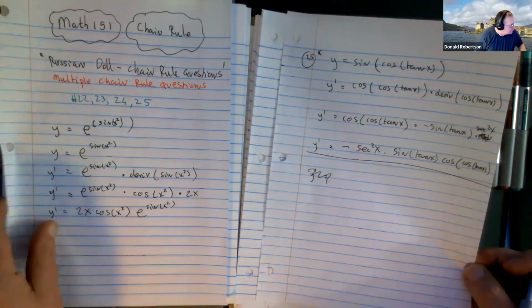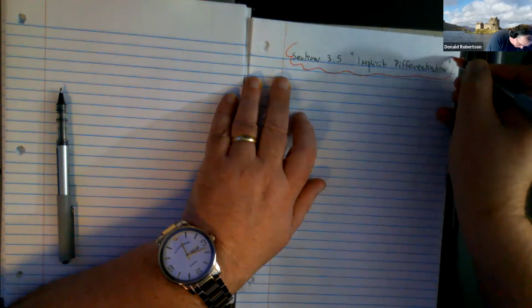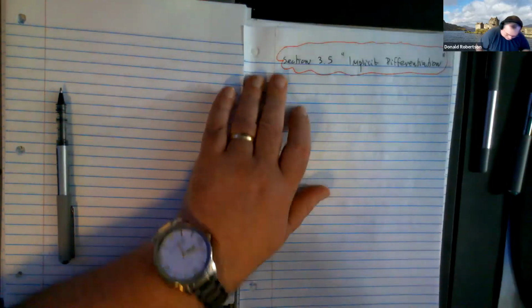Okay, we're now going to move on to our next section, and it's section 3.5. It's called implicit differentiation. And this is a new thing. We're going to find out how to find slopes of tangent lines, which is all a derivative is in one respect, of curves that are written like this.